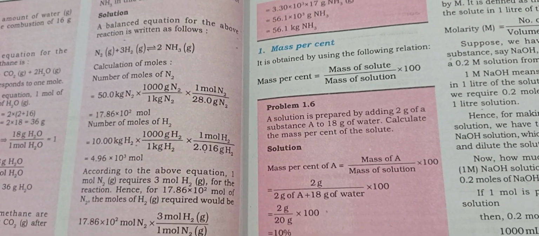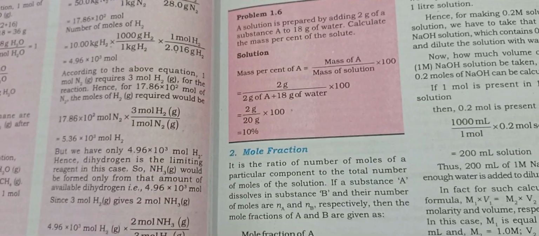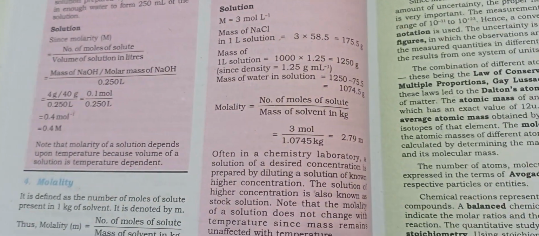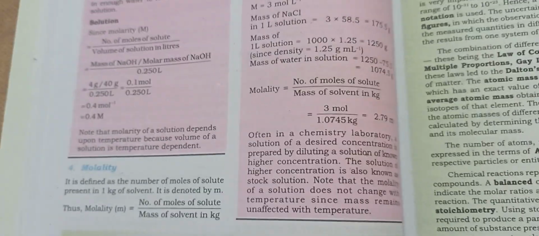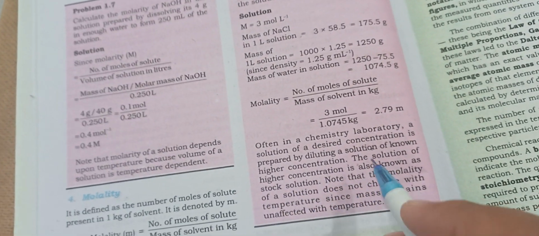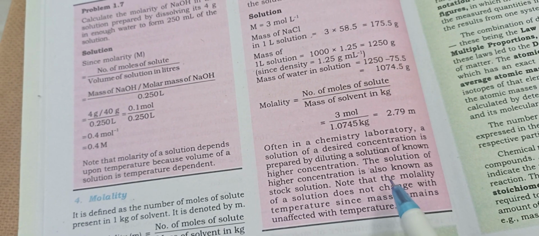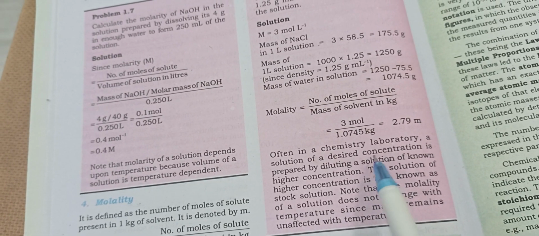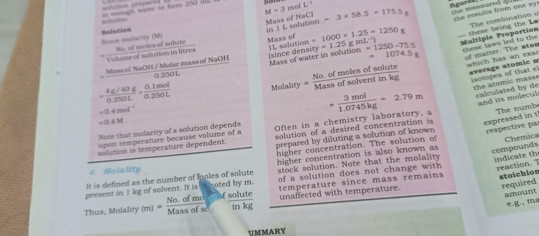That is percentage, mole fraction, but we'll see some important notes regarding this. So this is your molarity. Once they have asked this one also, you see here. That's why reading between the lines is also very, very important. You see here, this question was asked in the 2020 NEET exam. So this is regarding molality.